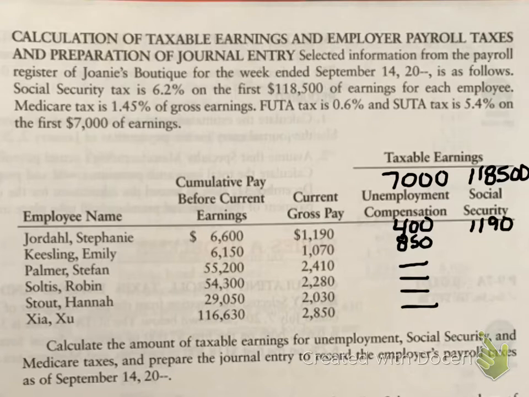So $1,190 for Stephanie, $1,070 for Emily, $2,410 for Stefan, Robin, $2,280, Hannah, $2,030. Now the only one that even gets close to that limit is down here. So we'll have to check and see.